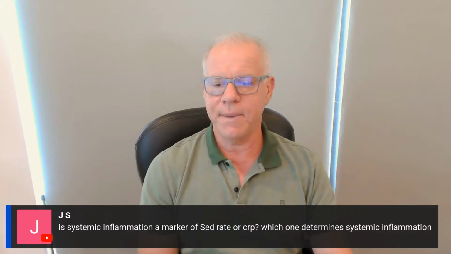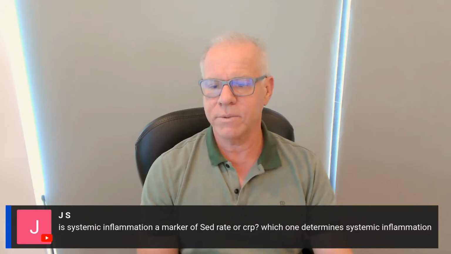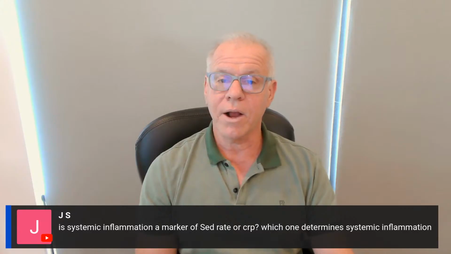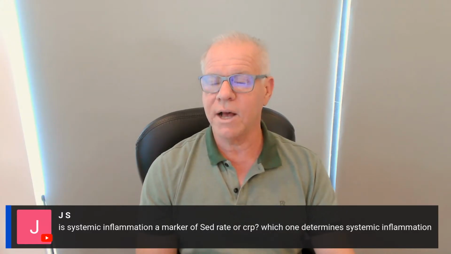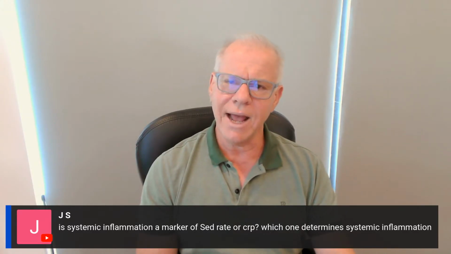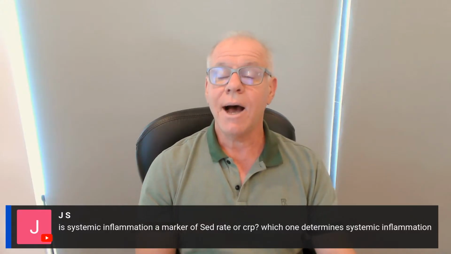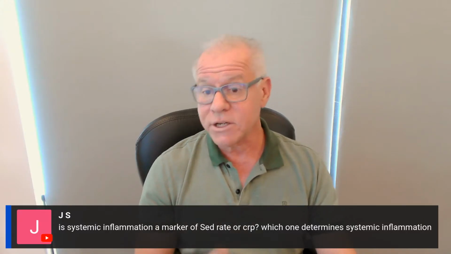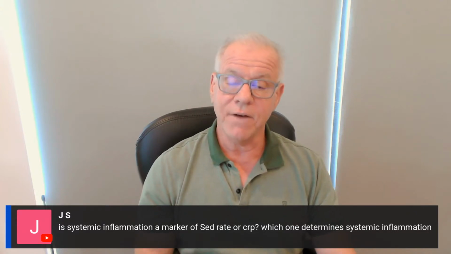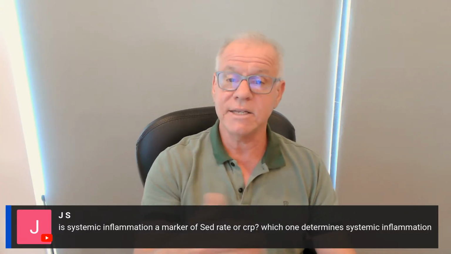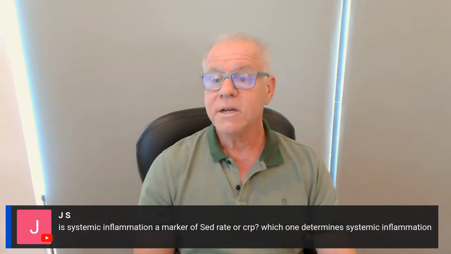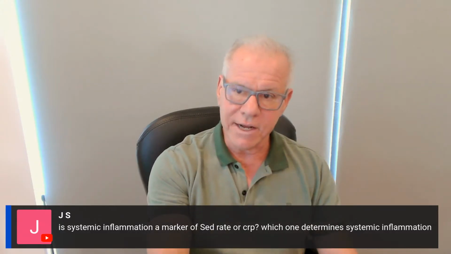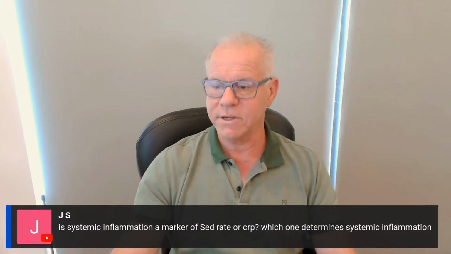JS: Is systemic inflammation a marker of SED rate or CRP, which one determines systemic inflammation? SED rate and CRP are kind of very old markers of systemic inflammation, usually elevated in infection. But there are more sophisticated markers of inflammation these days, things like TNF alpha, things like high sensitivity CRP, etc. Those are very simple markers that are usually not elevated in the average person with higher levels of systemic inflammation.